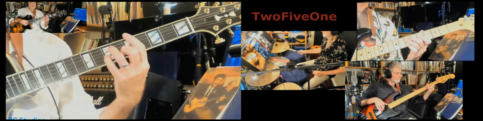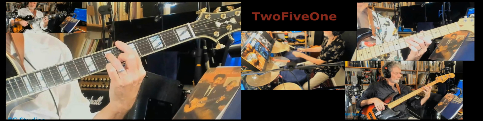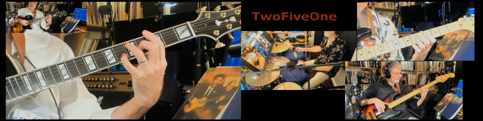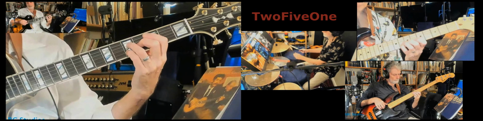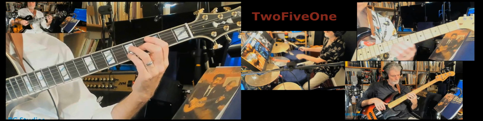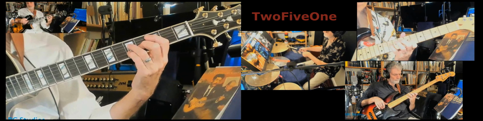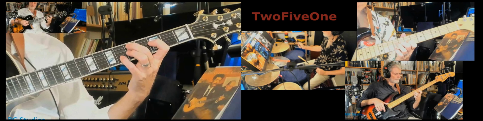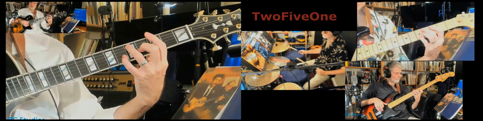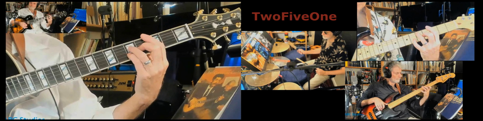Now, when you're practicing this, you could try using different inversions over the top of these chords. So while one guitar is playing, say, D minor 7th, the other one could be doing D minor 9th. And try different combinations and listen to the sounds that you can produce.